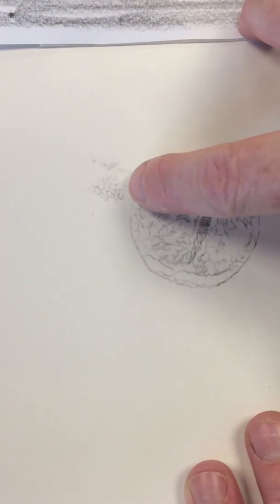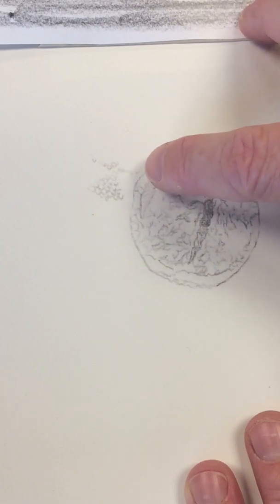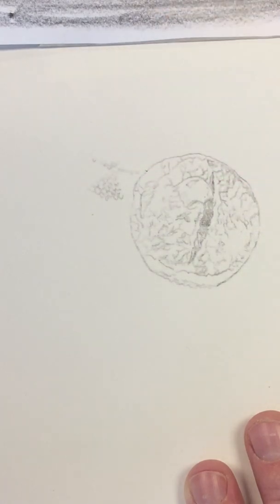And if you look here, those little circles that I've made, it's really beautiful details. If you take the time right now, your job is much easier later on.